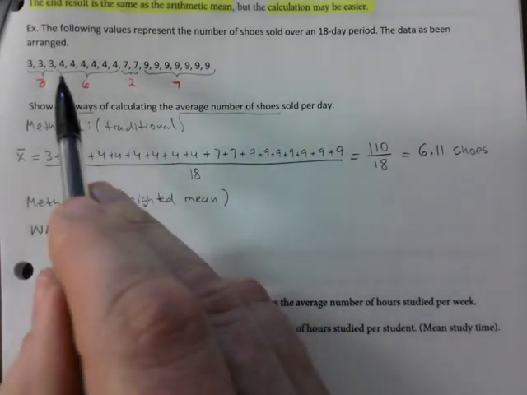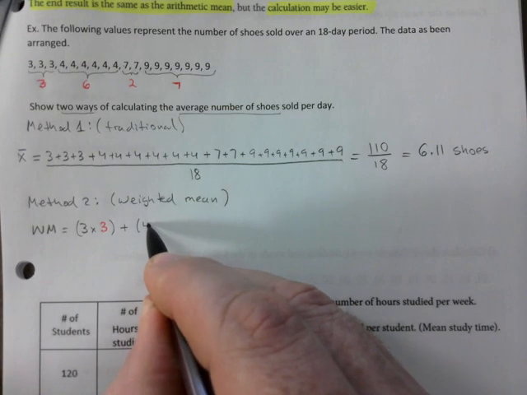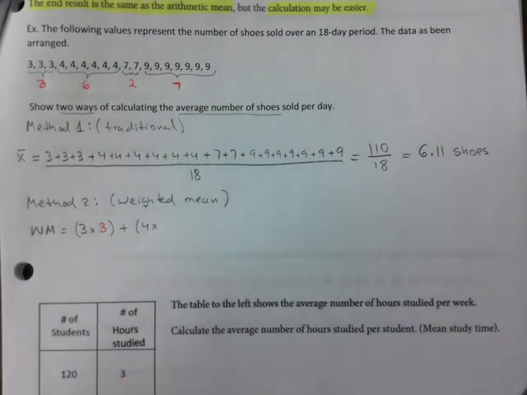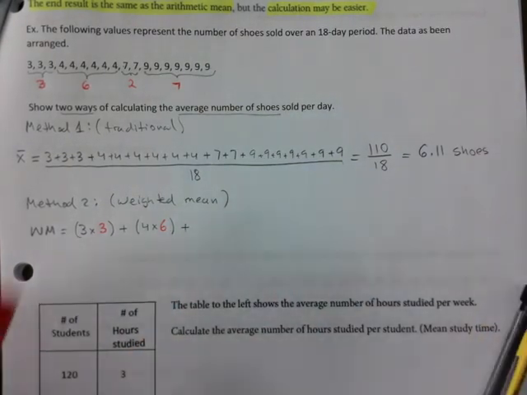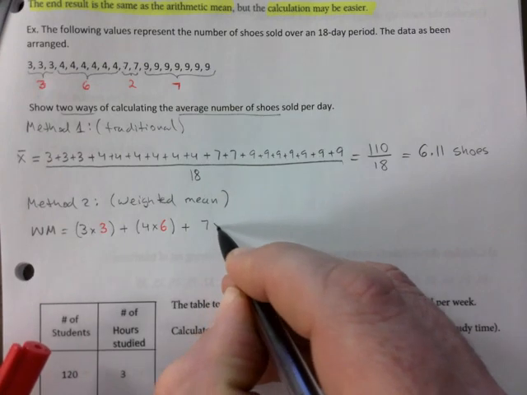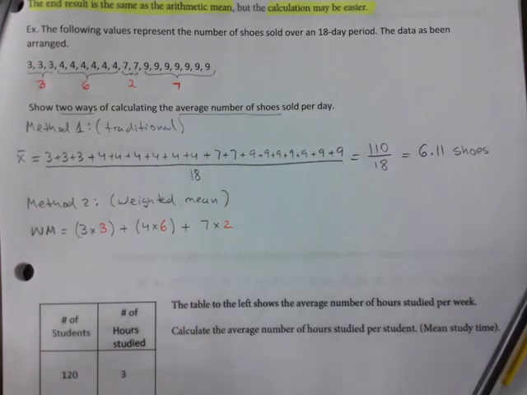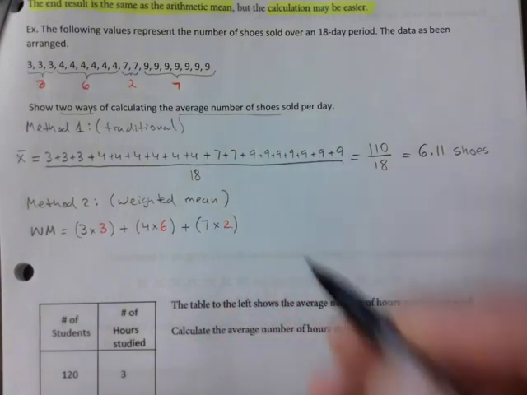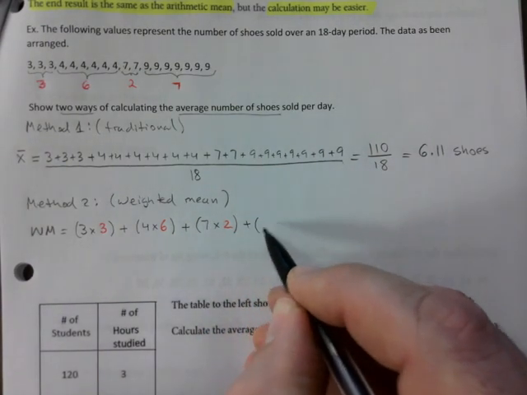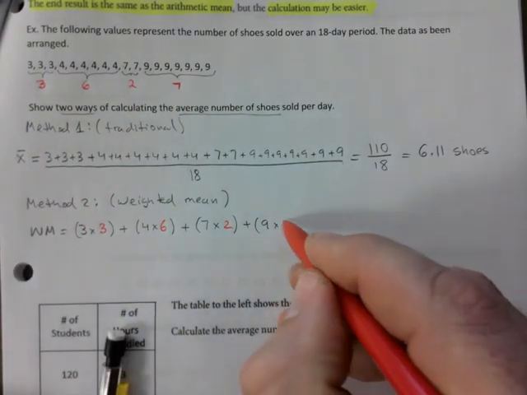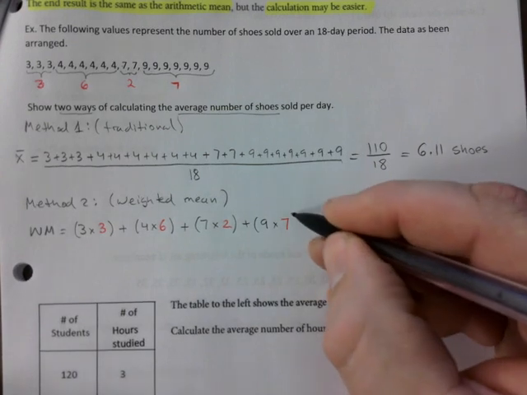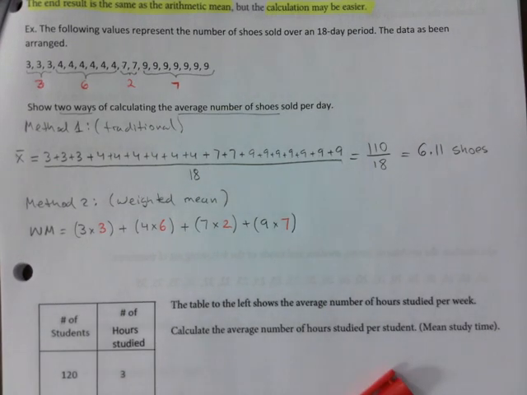Plus the number 4 showed up 6 times. Plus the number 7 showed up 2 times. So much work. And the number 9 showed up 7 times. Does that look like weighted mean? Does that look a little bit more like weighted mean? I think so, right? It's starting to look like it.